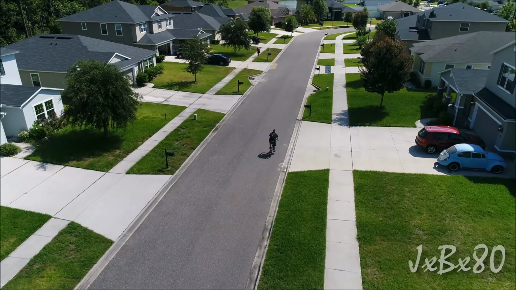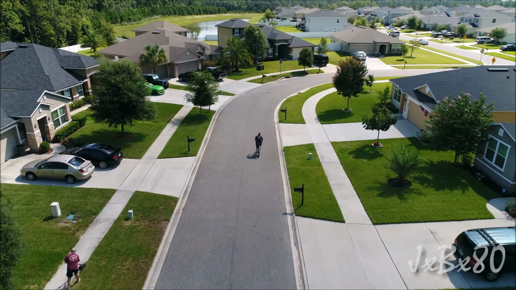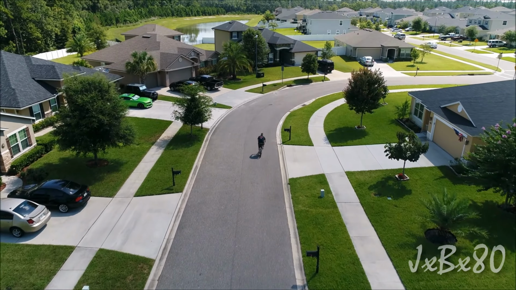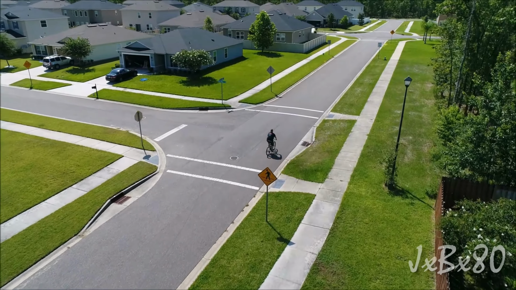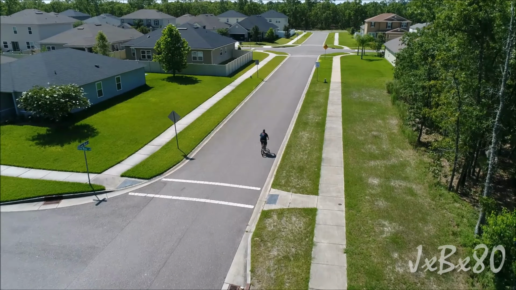Now when it was following my car, I'd probably say it was 12 to 15 feet in the air. Right here, like I said, about 30 to 40. All right, circling this is good. This is good. Clean footage, not as close up as I wanted though. I wanted some video that was a little more personal, where you could actually see me doing what I was doing.